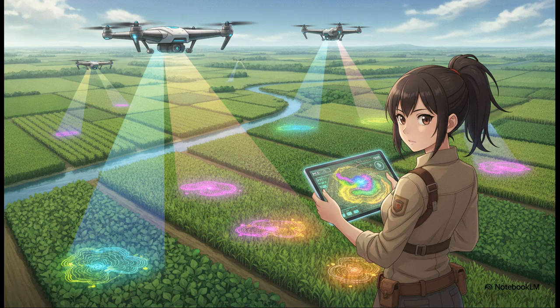Imagine fleets of autonomous drones flying over massive agricultural fields. They're using hyperspectral vision to detect early plant stress, disease, or drought days or even weeks before any visual symptoms would ever appear to the human eye. We can assess nutrient levels, map soil composition, and even track completely invisible pollution events in oceans and rivers.